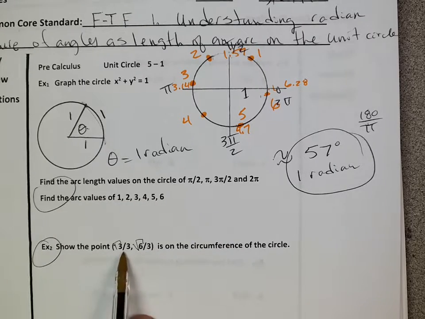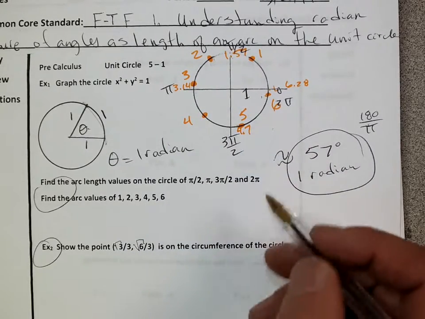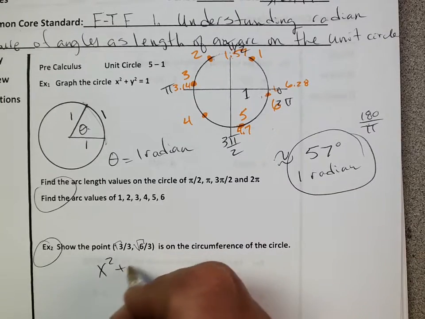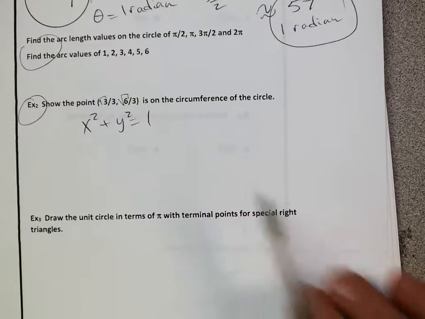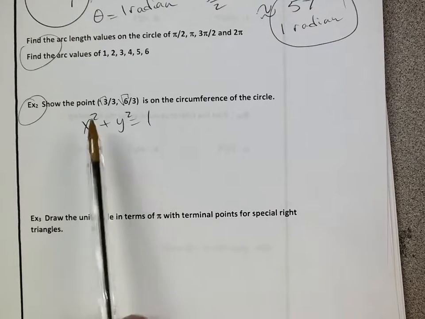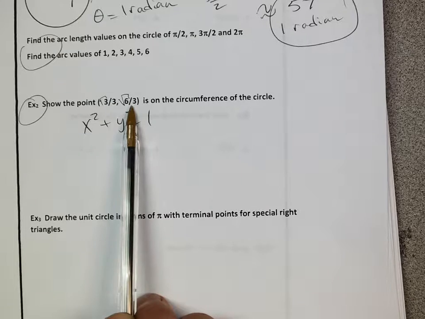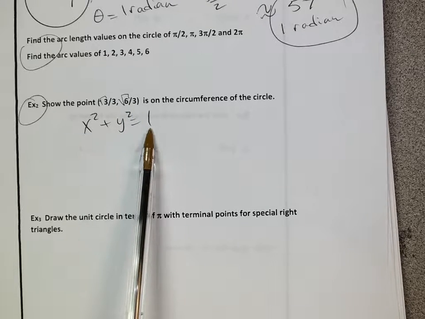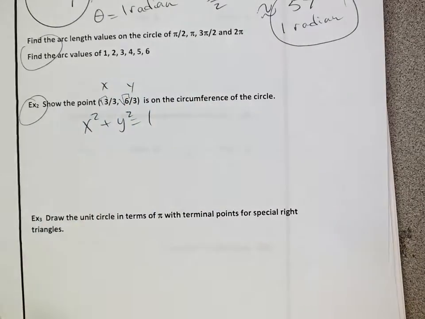Show that the point square root of 3 over 3, square root of 6 over 3 is on the circumference of the circle. So somewhere around here this point is, right? To show it's on it, we just use its equation. We've got x squared plus y squared equals 1, right? That's the equation of this circle. X squared plus y squared equals 1 squared is the equation of the circle. So I'm going to plug this in for my x value, plug this in for my y value, simplify it, and it better equal 1. If it doesn't equal 1, then it's not on the circle, but it better equal 1.